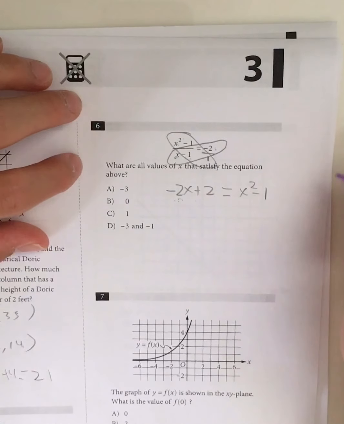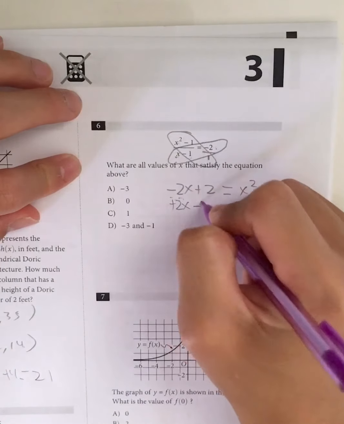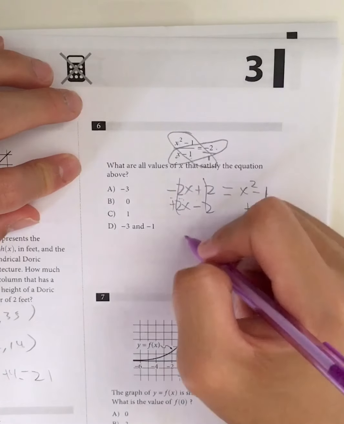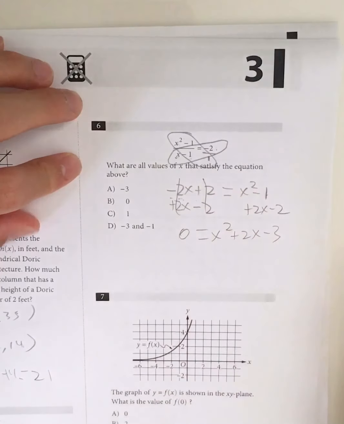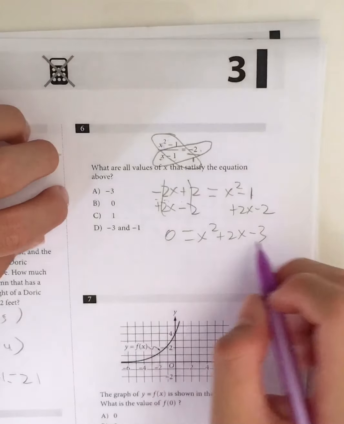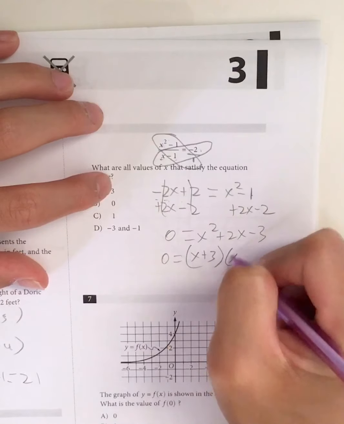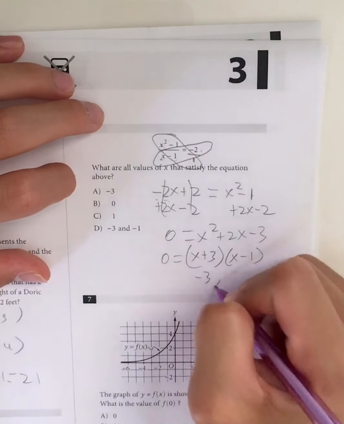And now, what am I going to do? I'm just going to move everything on this side to this side. So I'll add 2x and subtract 2 on both sides. That'll give me, these cancel out, so 0 is equal to x squared plus 2x minus 3. And now, if you guys know how to factor this out, this will be equal to x plus 3, x minus 1. So that means the value of x is going to be -3 and 1.